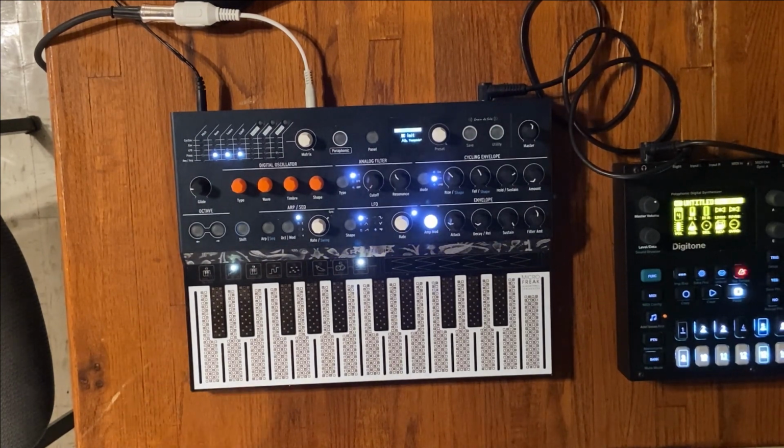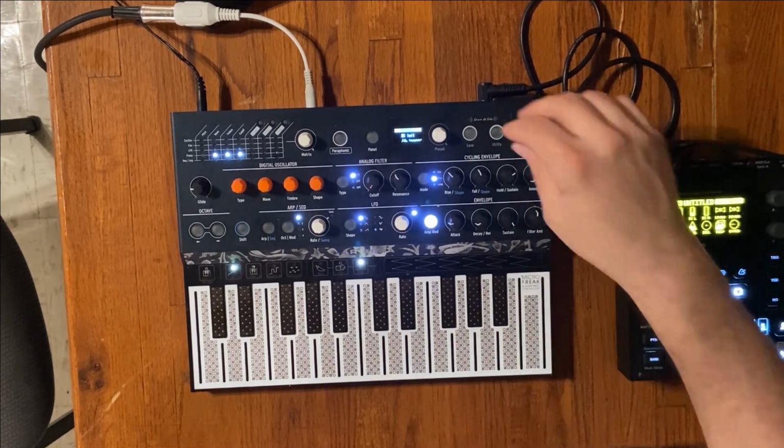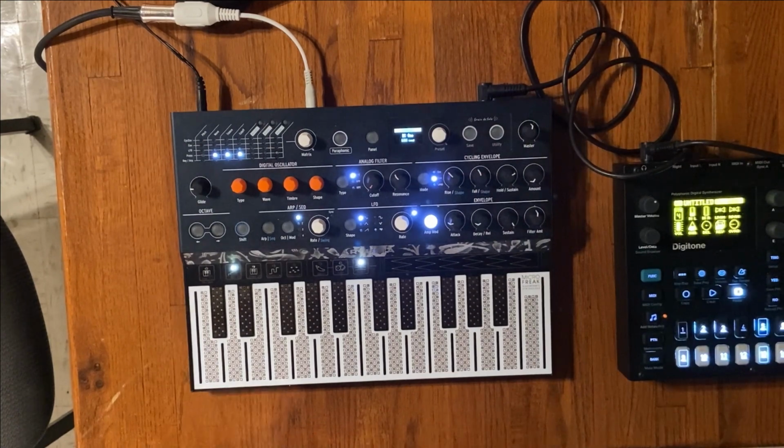All right, so I think we're getting into usable patch area right there. Okay, cool. I'm going to save that one. Okay, while we have it here, I'll also show off the paraphonic mode.